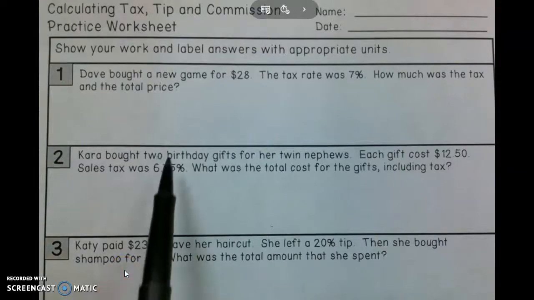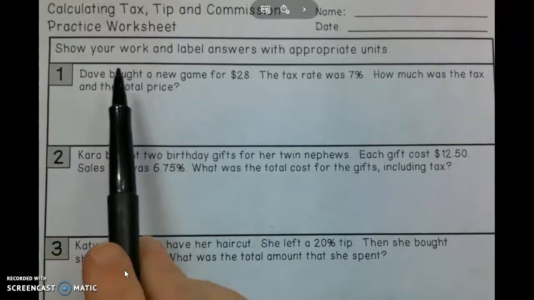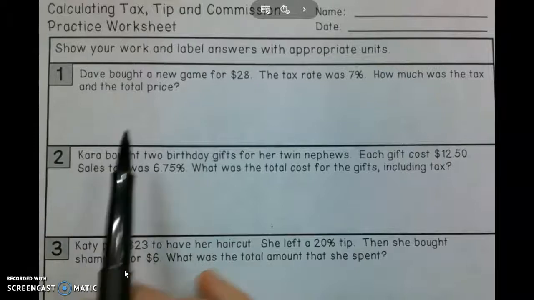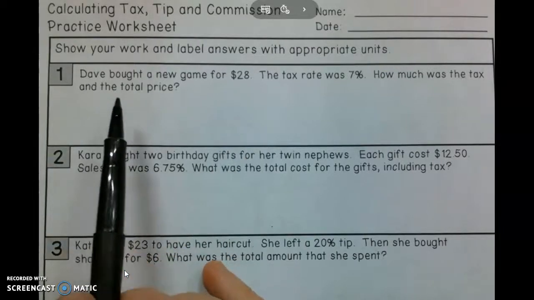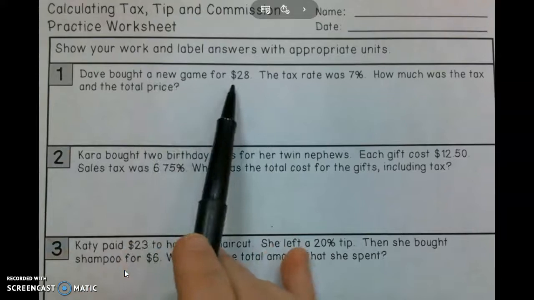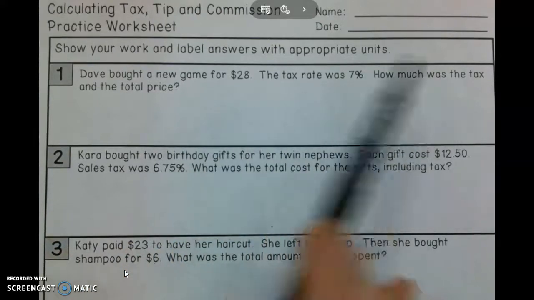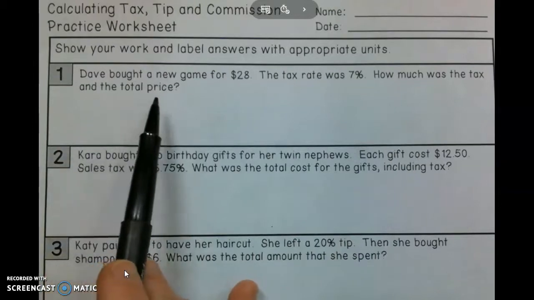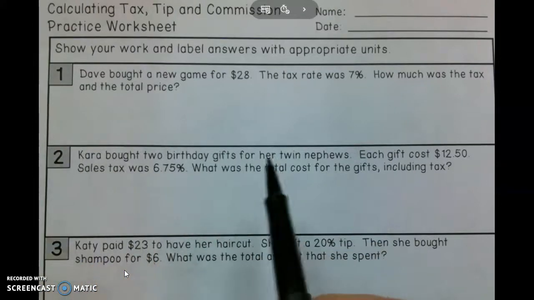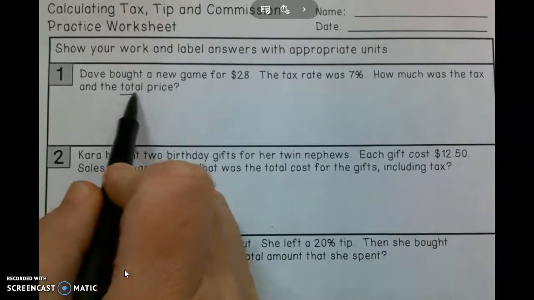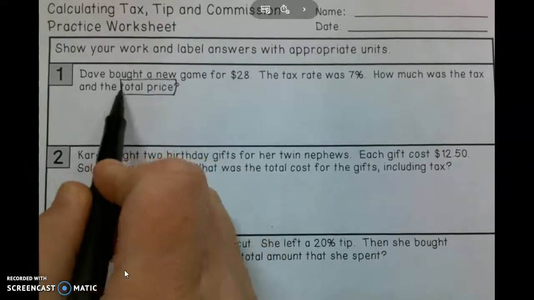All right, guys, today we're going to review your Edulastic work that you did on tax, tip, and commission. So let's get started with number one. It says Dave bought a new game for $28. The tax rate was 7%. How much was the tax and the total price? In Edulastic, it really was just wanting this one price of what is the total.